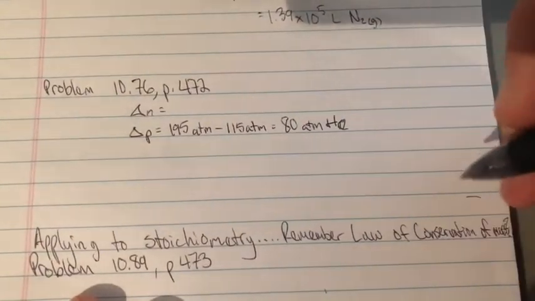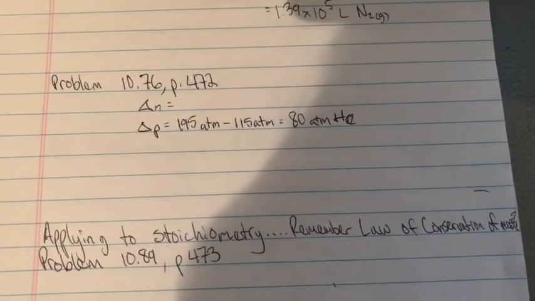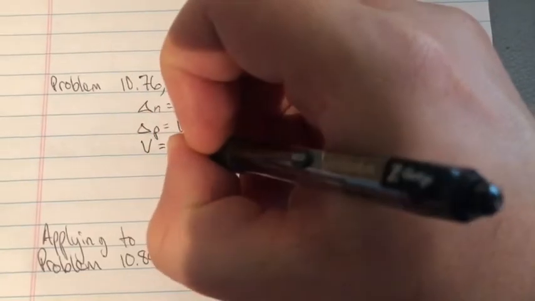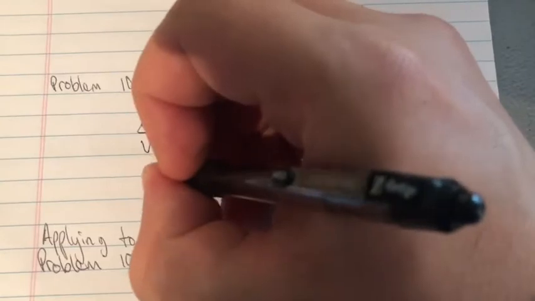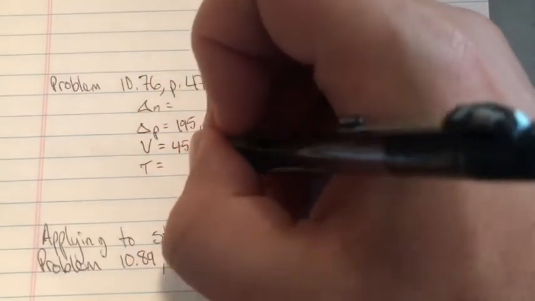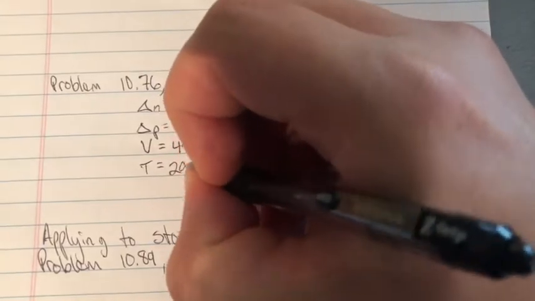Okay. And then don't forget, you also have your volume, which is going to be fixed at 45.0 liters. Temperature is 295 Kelvin.